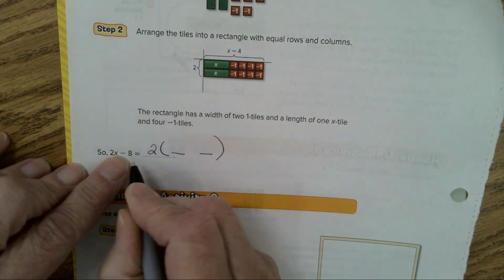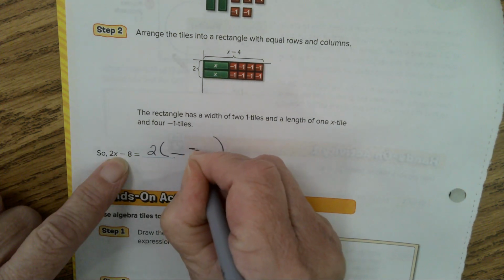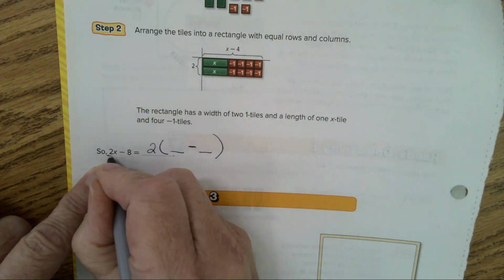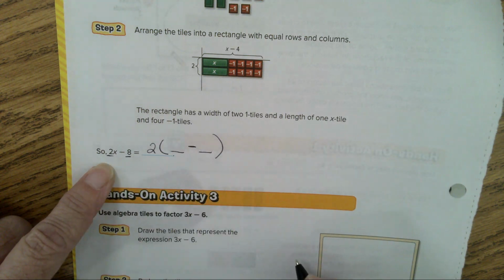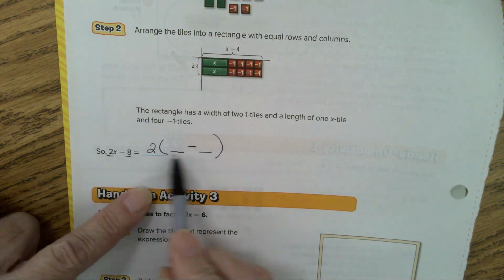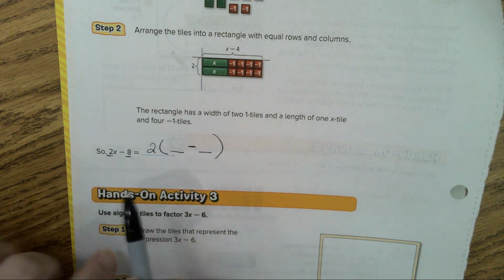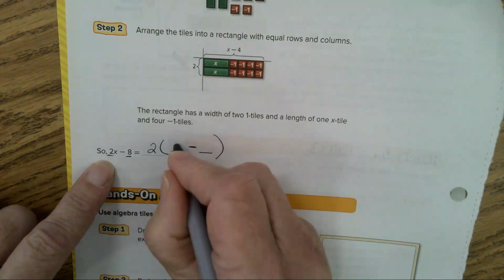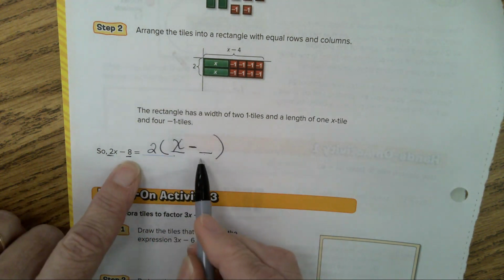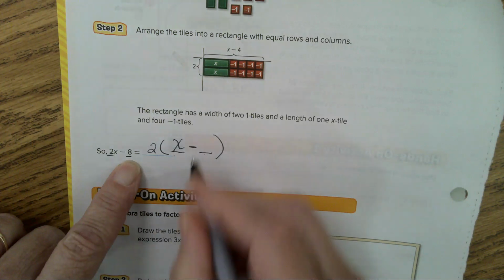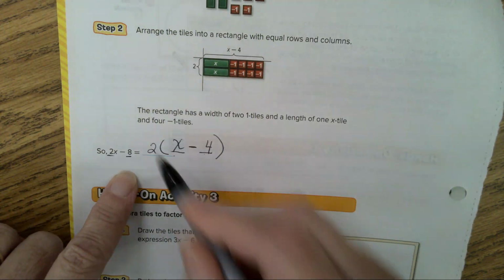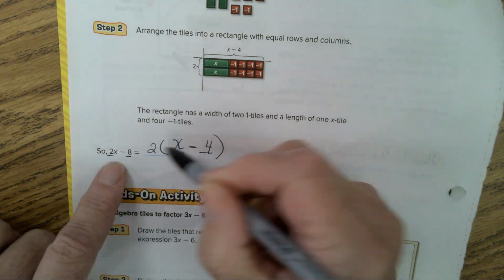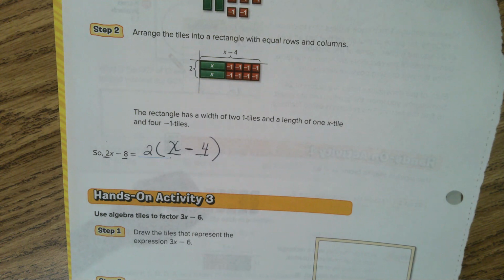Okay, now they are subtracting, so I'm going to put a subtraction sign there. I'm pulling the 2 out because 2 is a factor of 2 and 2 is a factor of 8, isn't it? So I need this stuff in here to equal this. So 2 times what will give me a 2x? X. And 2 times what will give me a minus 8? 4. So let's double check this. 2 times x is 2x, minus 2 times 4 is 8. All right, any questions on that?